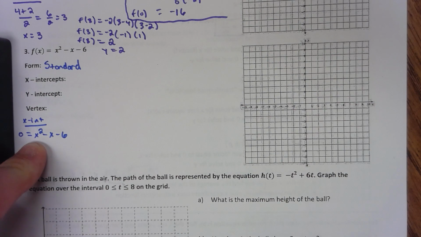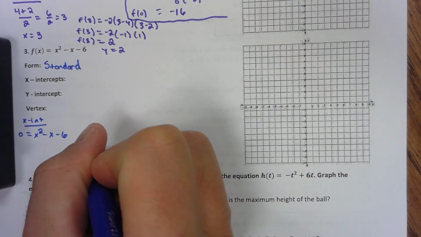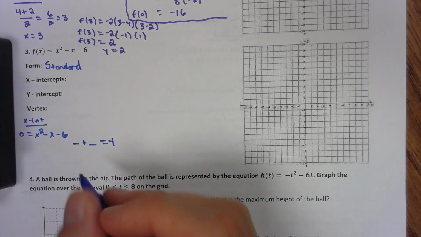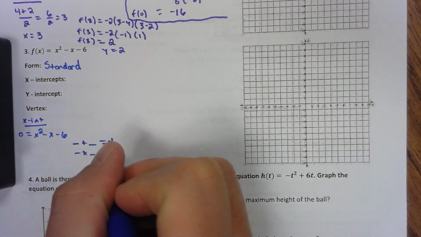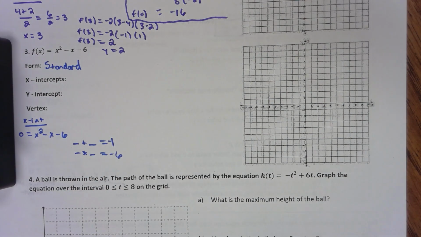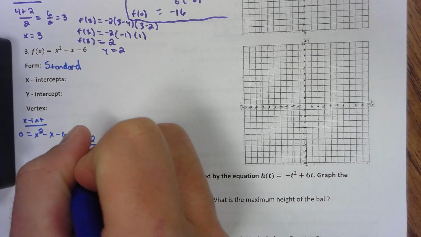So one thing I'm noticing is that a is 1 here. When a is 1, we have a shortcut for that, and I don't need to use boxes or factor by grouping. But I definitely still need to find two numbers that add to b, where b is negative 1, and multiply to a times c, which is negative 6. Those numbers are negative 3 and positive 2.